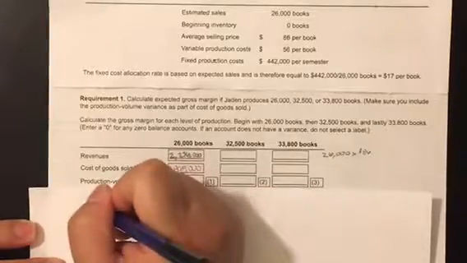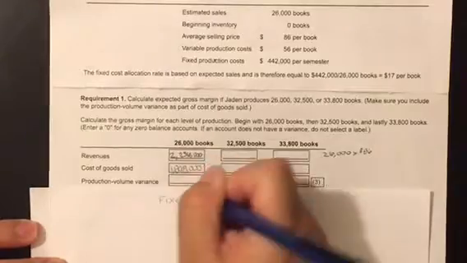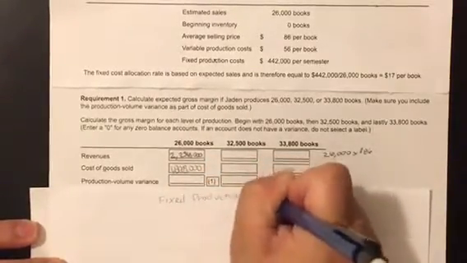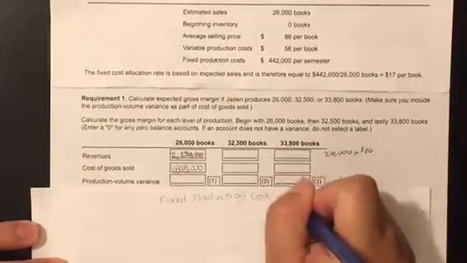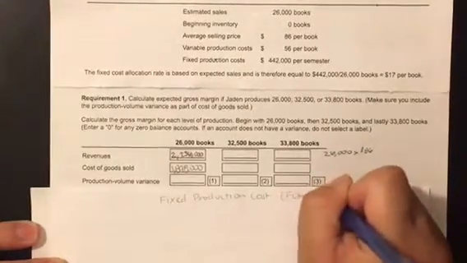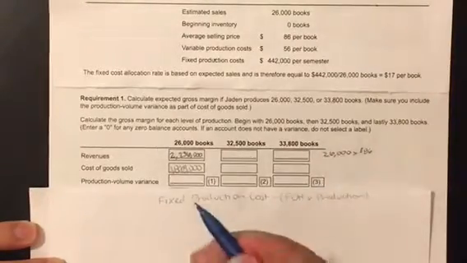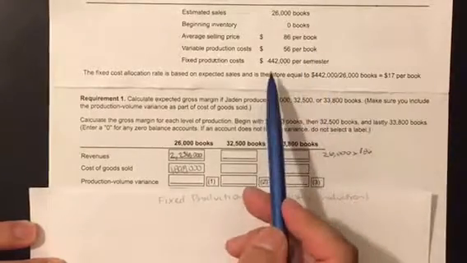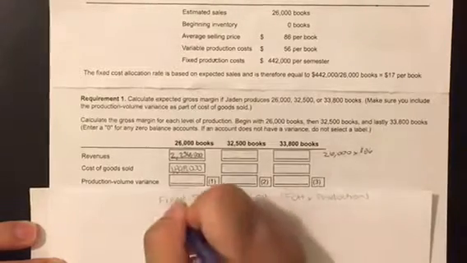So the equation is going to be our fixed production cost minus our fixed overhead rate times our production. So our fixed production cost is given to us. It's going to be $442,000 per semester.